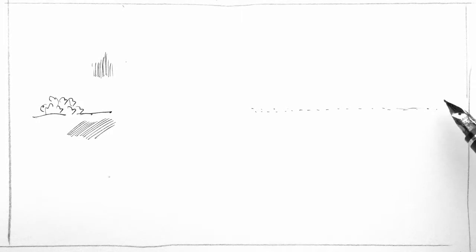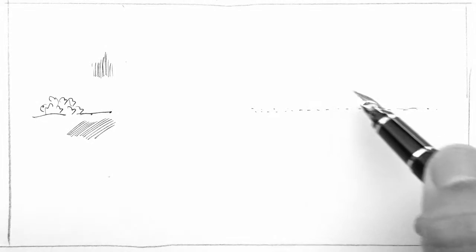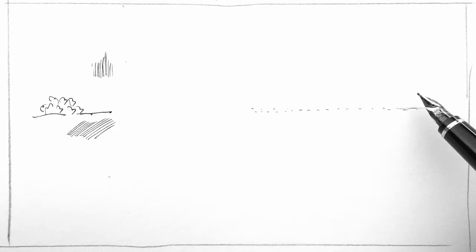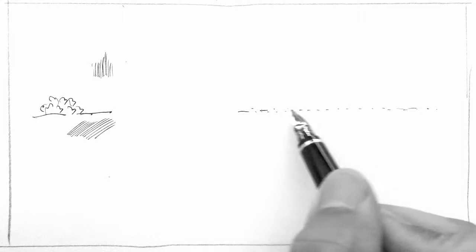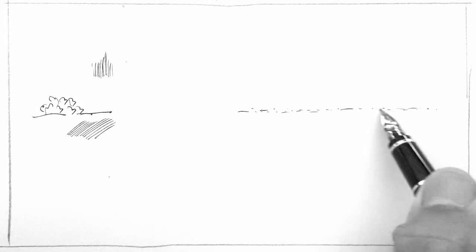So that's what we will do. We will see how we can draw a simple mountain at a distance and use it effectively to have a nice element in your landscape that the eyes can rest at. So let's just have a very simple landscape in this demonstration.